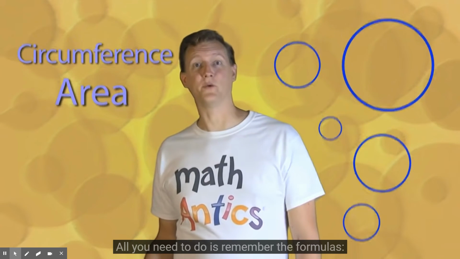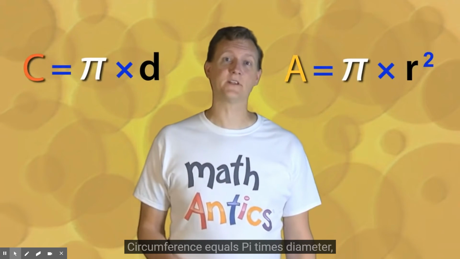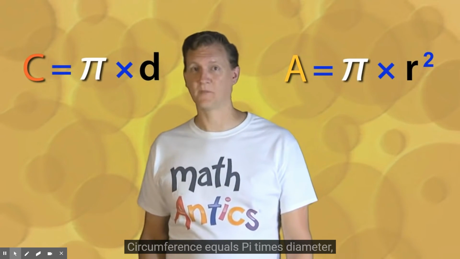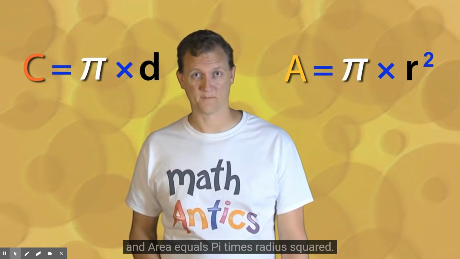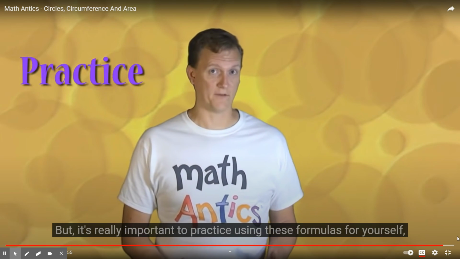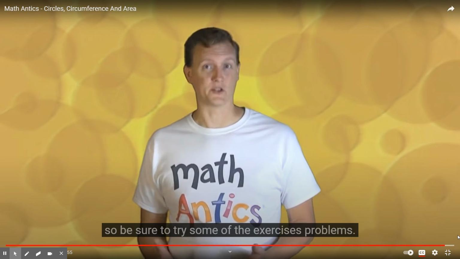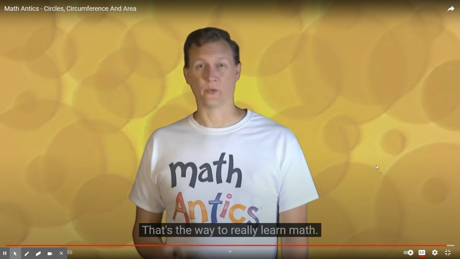All right, so now you know how to find the circumference and the area of any circle. All you need to do is remember the formulas. Circumference equals pi times diameter, and area equals pi times radius squared. But it's really important to practice using these formulas for yourself. So be sure to try some of the exercise problems. That's the way to really learn math.